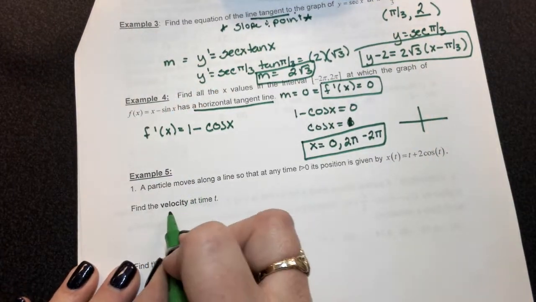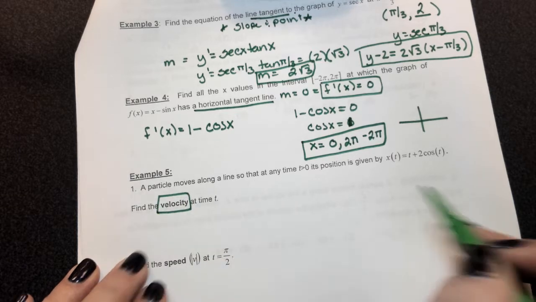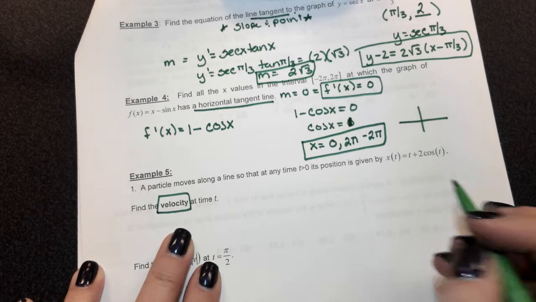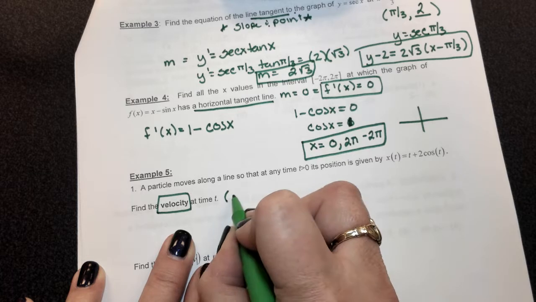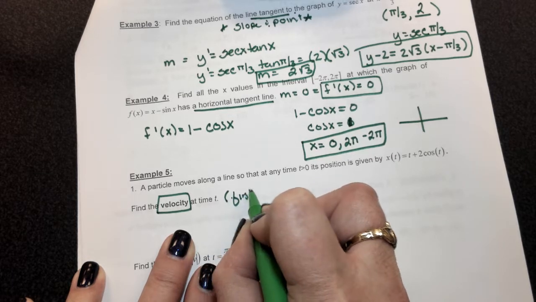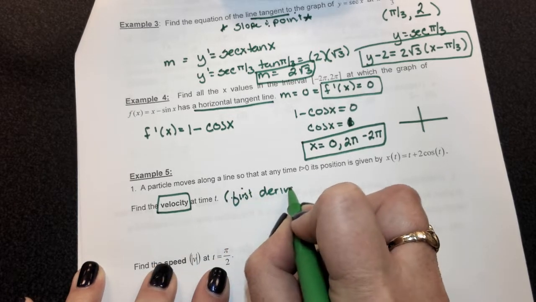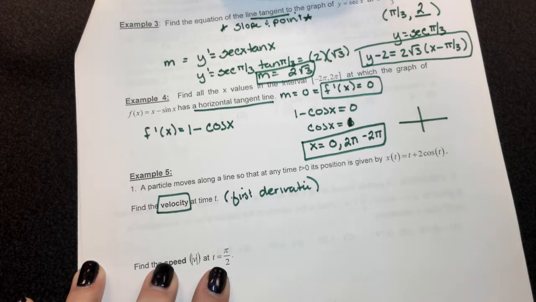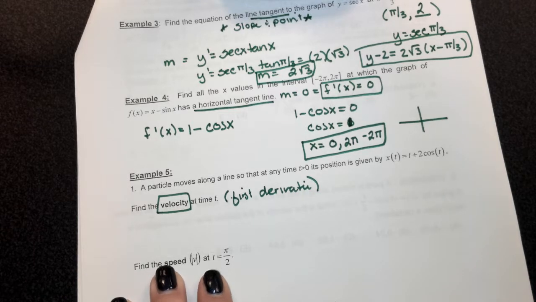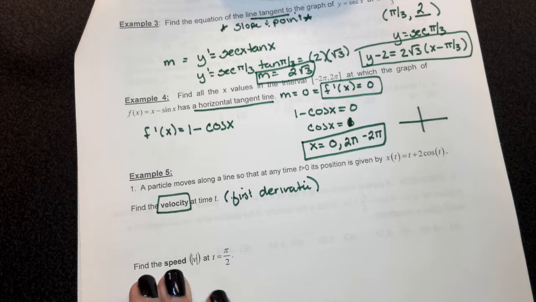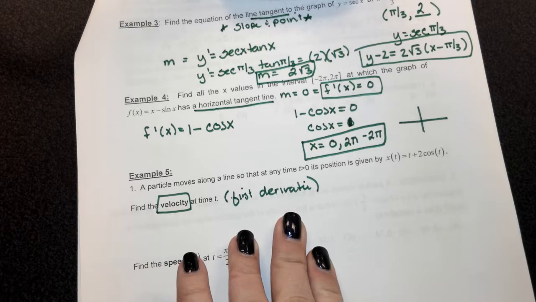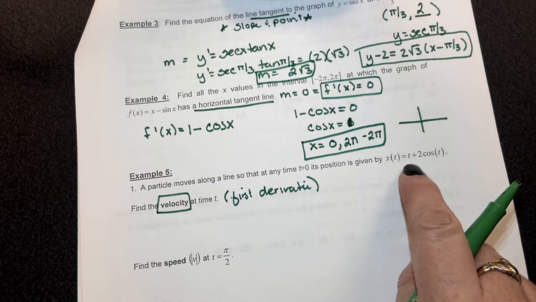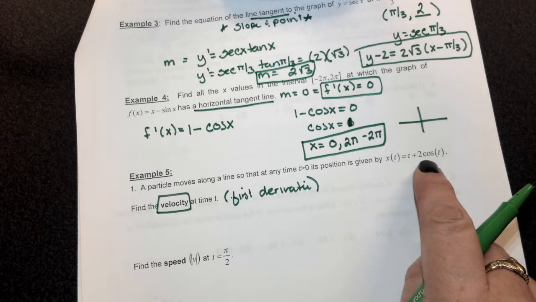Find the velocity at time t. So remember, velocity is just your first derivative. So when they ask you to find the velocity, they're just asking you to find the first derivative. So they're giving me that x of t is equal to t plus 2 cosine of t.